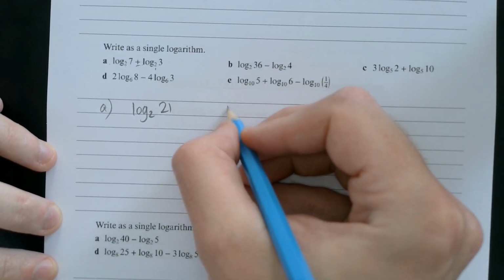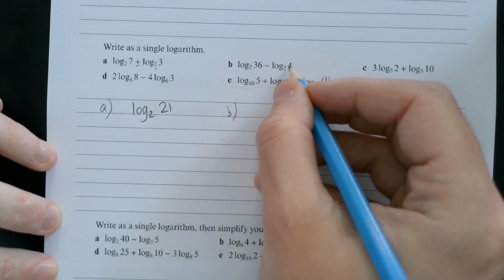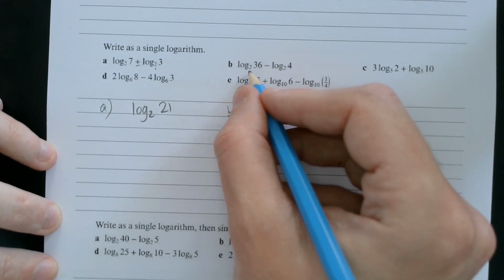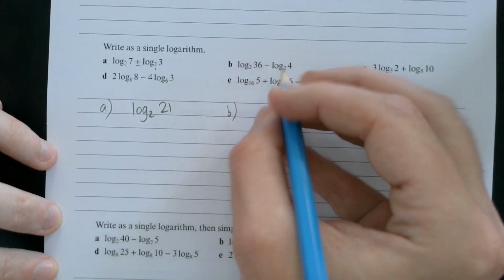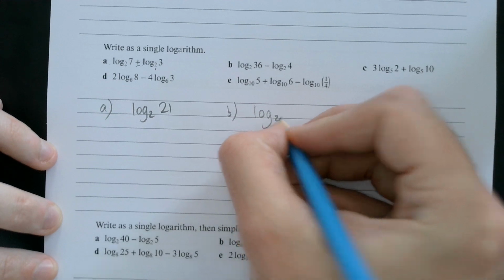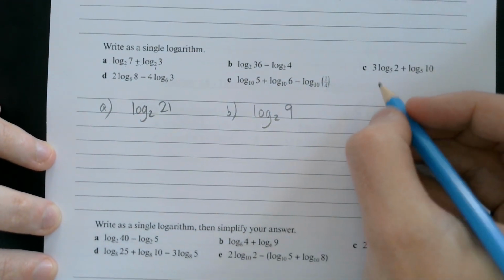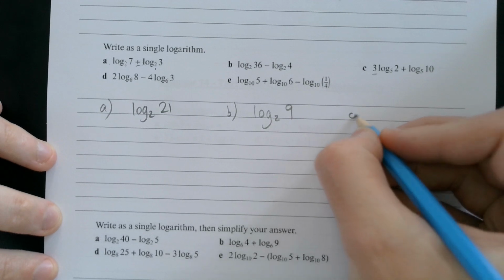If you're subtracting, that's the log law, same rules. You have the same base and no coefficients, but you can then just divide.